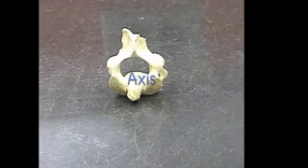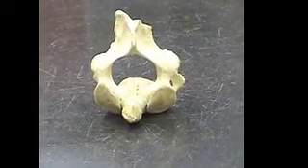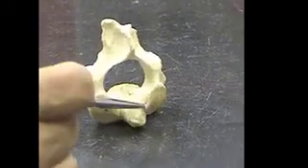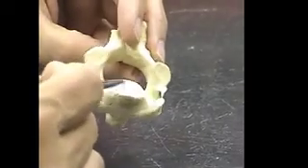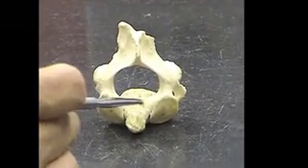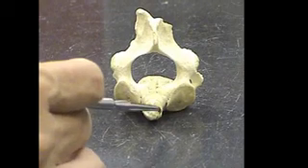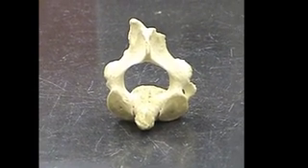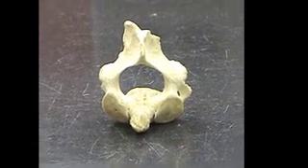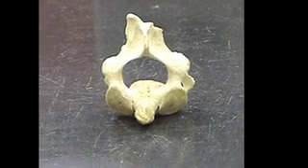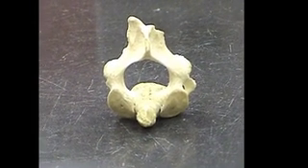This is C2 or the axis. It's recognizable because on the body, here's the body right here, there is a projection, a tooth-like projection called the dens or the odontoid process that is part of the axis. It's the only vertebra that has that process, that little bump of bone there, and it's found on the axis or C2. It is from the cervical region.